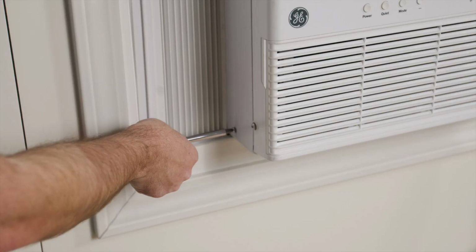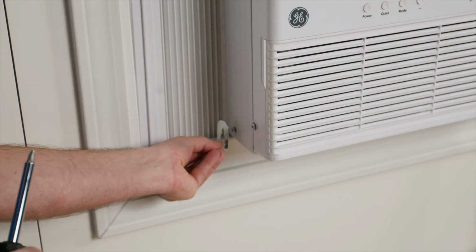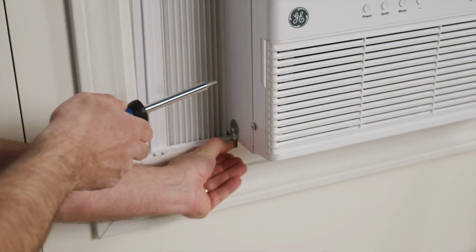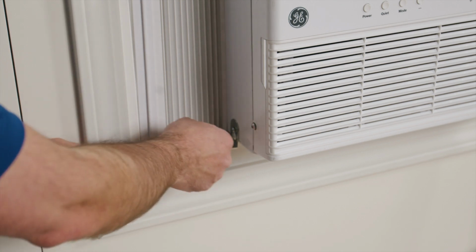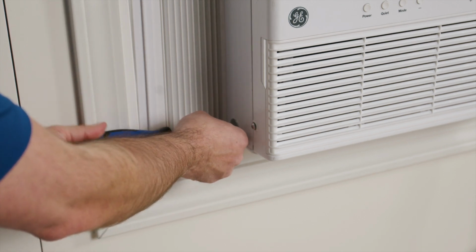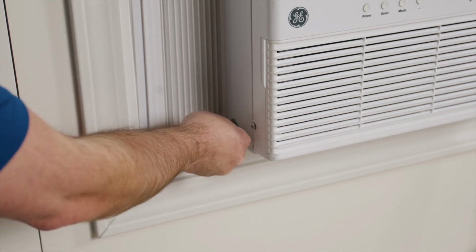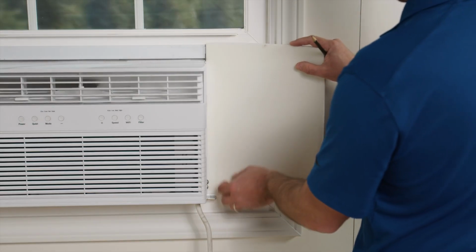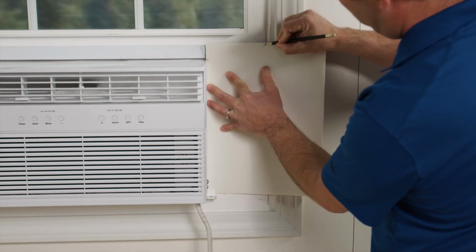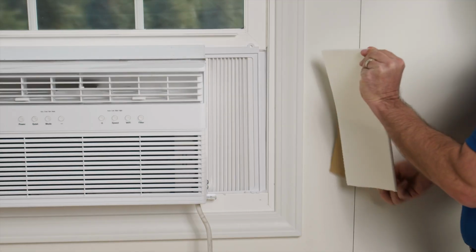Use a 1/8 drill bit to drill a starter hole in the windowsill through the holes in the side bracket. Use 4 Type B screws to attach the side bracket to the windowsill. Repeat the side bracket installation on the left side. Measure and cut adhesive foam backed sheet. Apply over side curtain and frame.